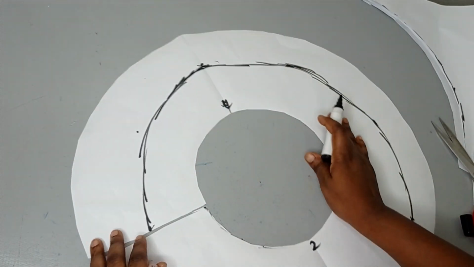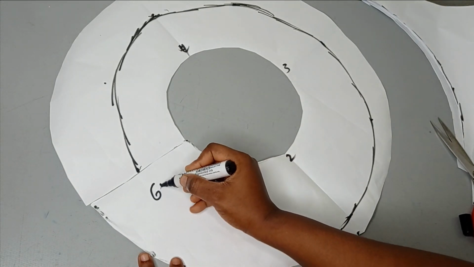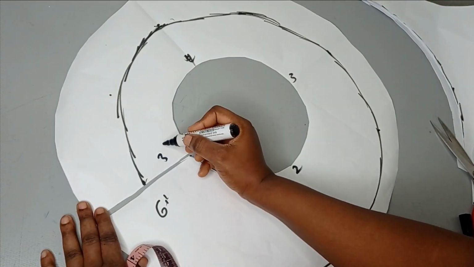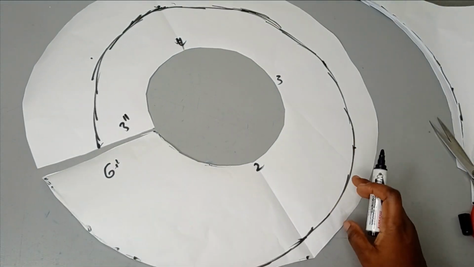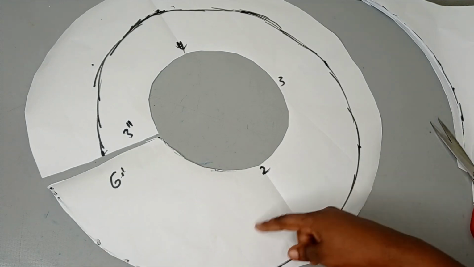Okay, so the flounce has been reshaped now, and you can see that this is the longest part. This still maintains 6 inches, but this part has been reduced to 3 inches. So this is what we have, and this is the design that I'm going for. So now I'm going to be cutting this off.